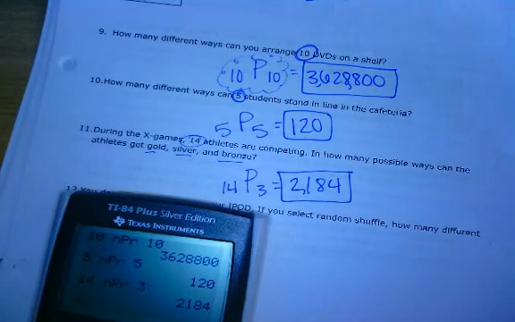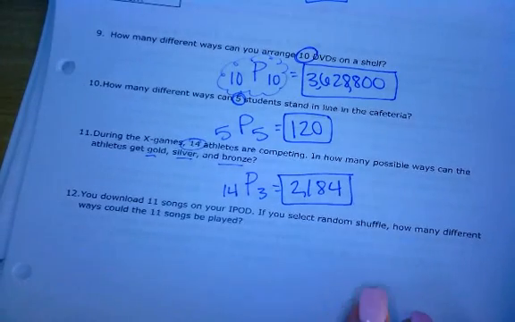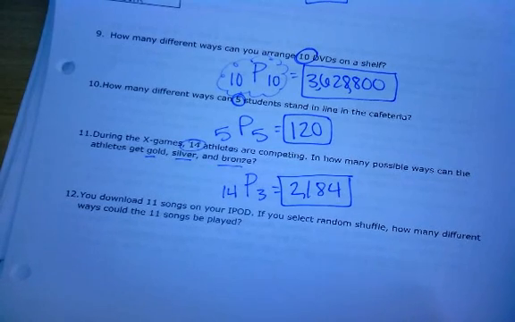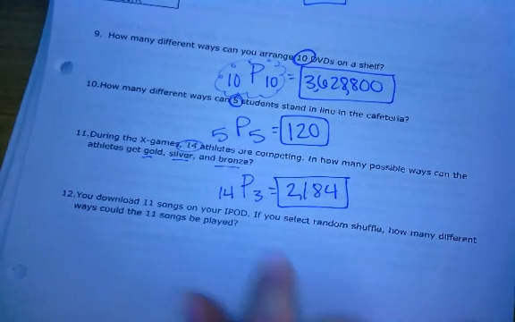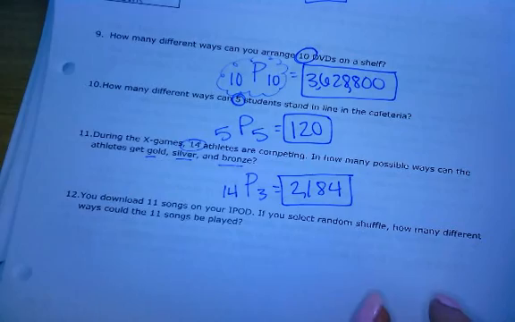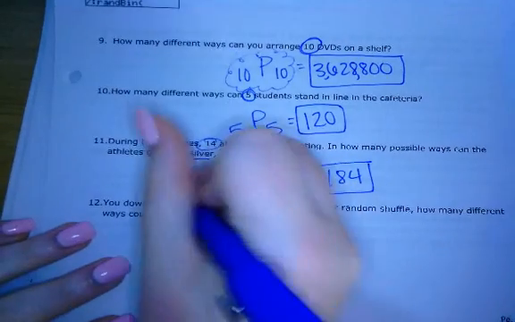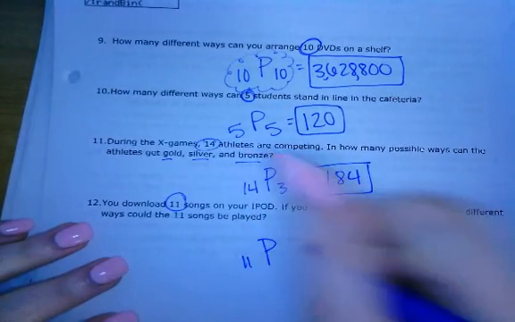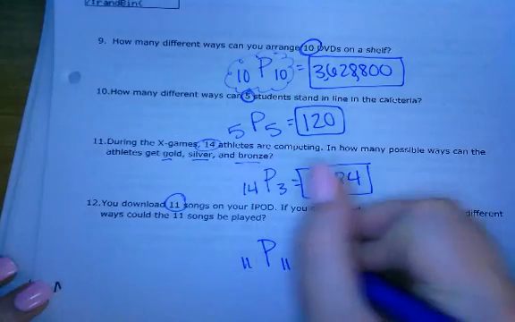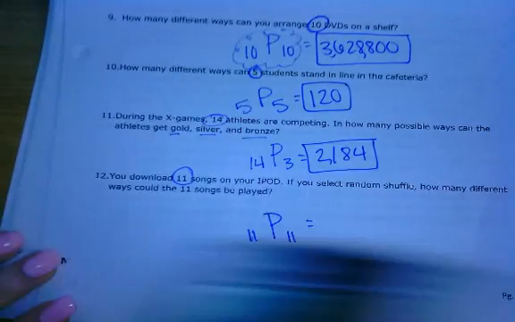Last one, you download 11 songs on your iPod, because we still have those. If you select random shuffle, how many different ways could the 11 songs be played? So 11 songs, it's a permutation because I'm not considering that I could play the same song twice. So the order matters again. And then we would get a giant number.